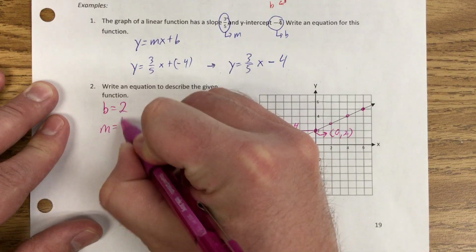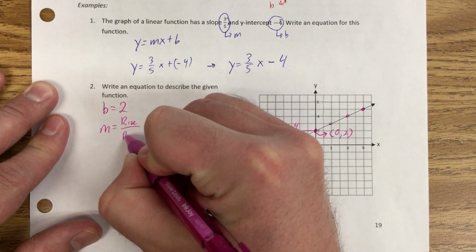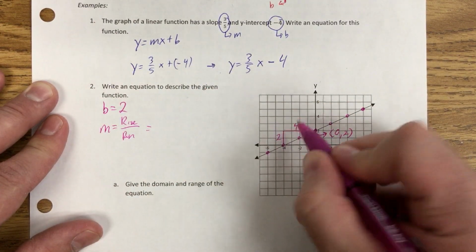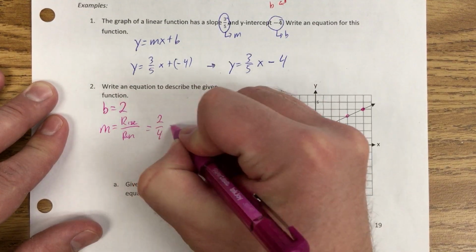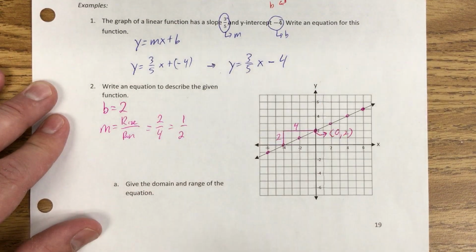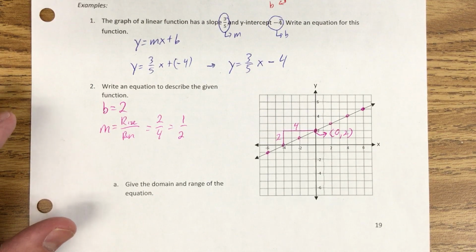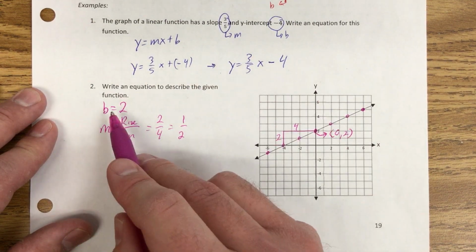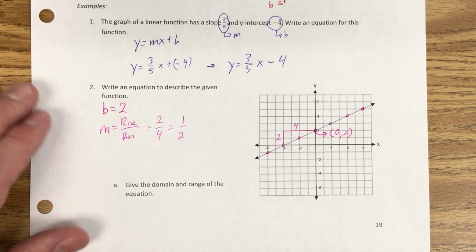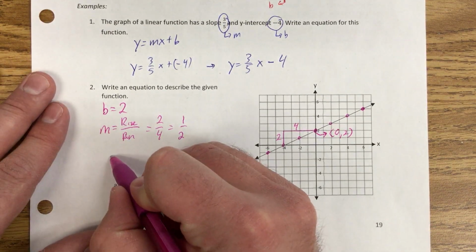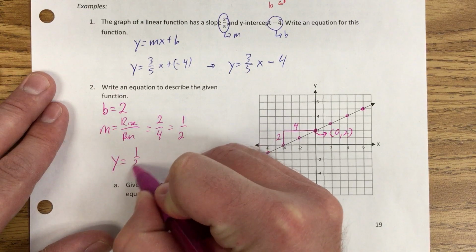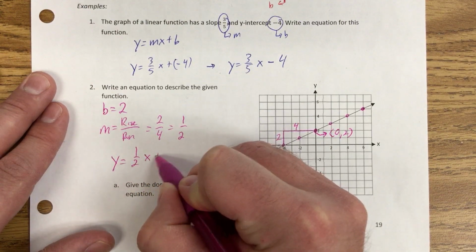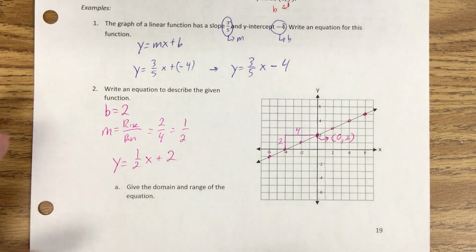Our m, again, is rise over run. Rise is 2, run is 4. 2 over 4 is equal to 1/2. And that is our slope. So we have a b of 2 and an m of 1/2. So our equation is going to be y equals 1/2 x plus 2.